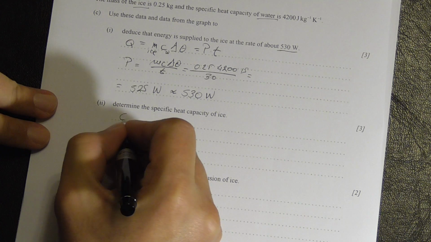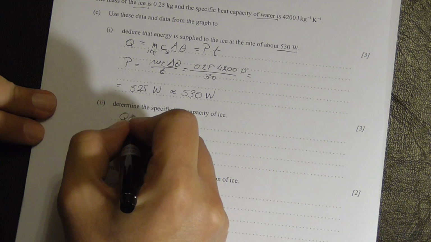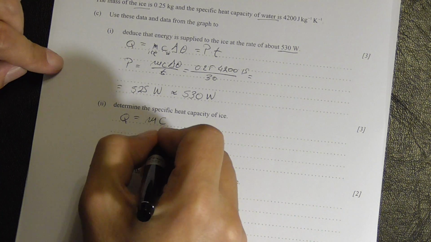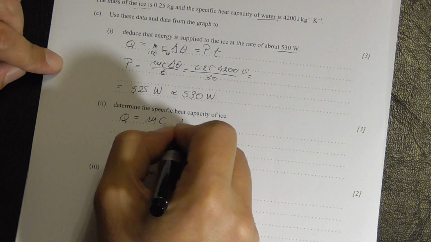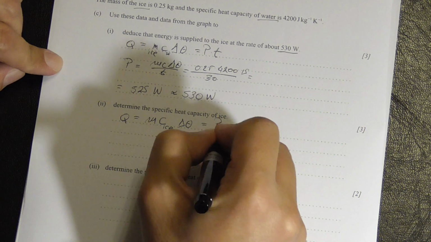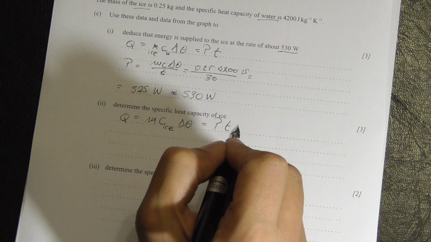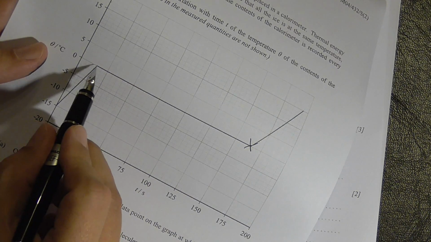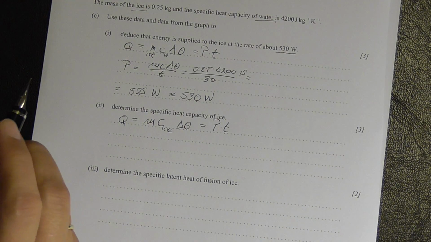And again, I need some thermal energy to do this. This is M, same mass, C of ice, delta theta of ice. And again, this is the constant power times the time, which is now, well, let's see, 5, 10, 15 seconds. 3 little squares.